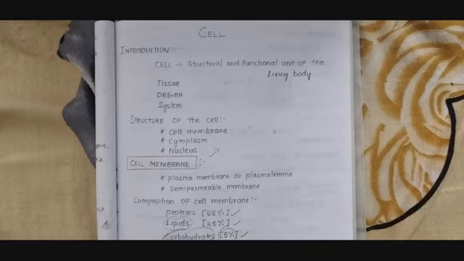Under introduction, I hope you know this sentence: the cell is considered to be the structural and functional unit of the living body. A group of cells combined together forms a tissue. Two or more primary tissues combined together form an organ. Two or more organs combined together form a system. System means respiratory system, digestive system, all those things.